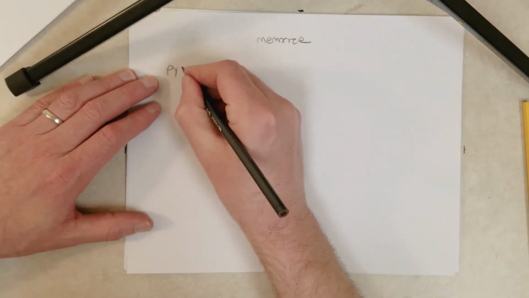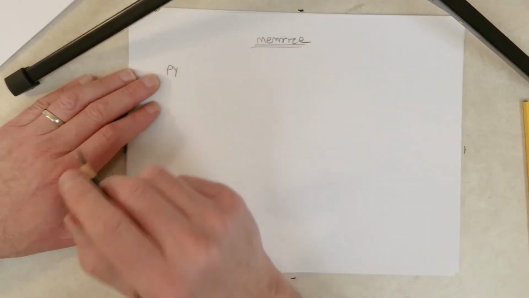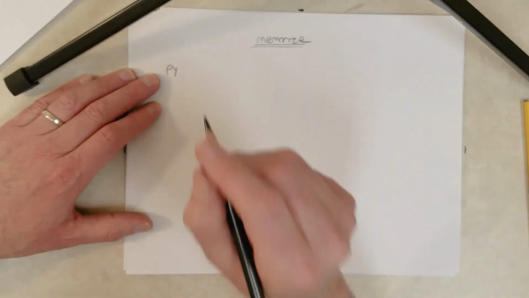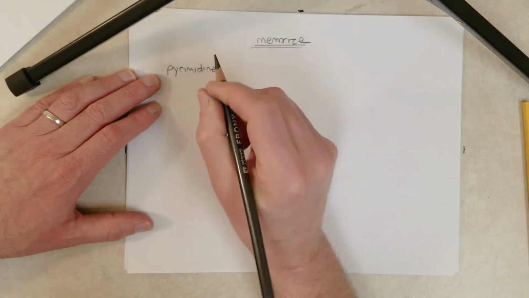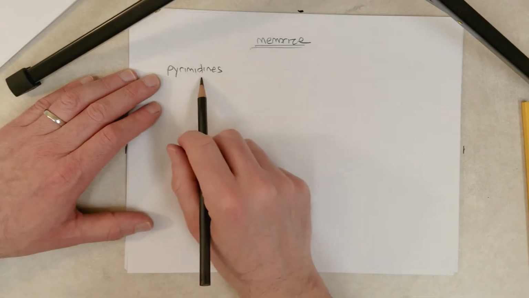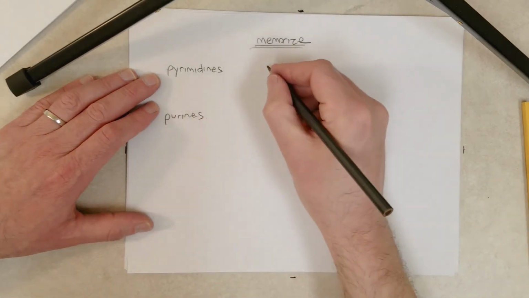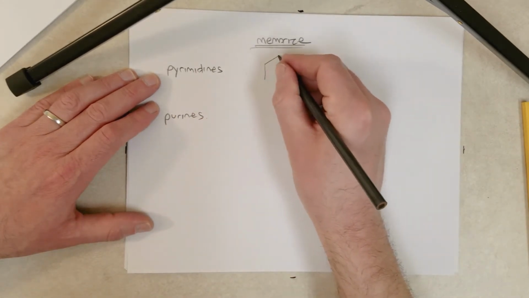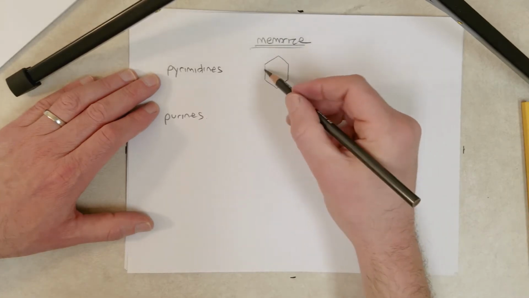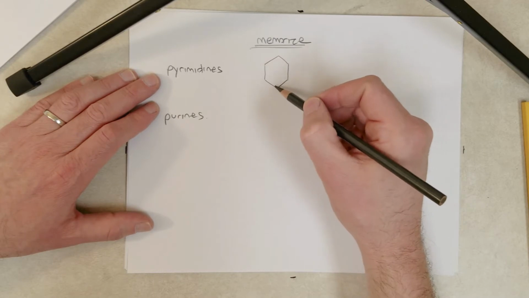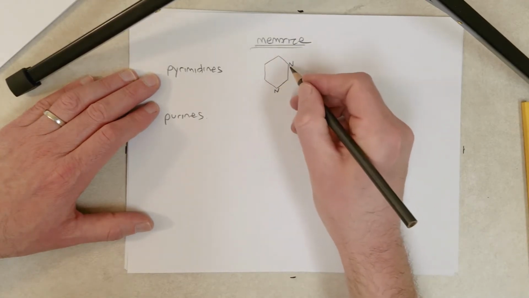When it comes to the nitrogenous bases, we need to remember a few key things. Nitrogenous bases can be pyrimidines or purines. The pyrimidines have this structure, this 6-atom ring structure right here, where the nitrogens are at this point here and this point here.